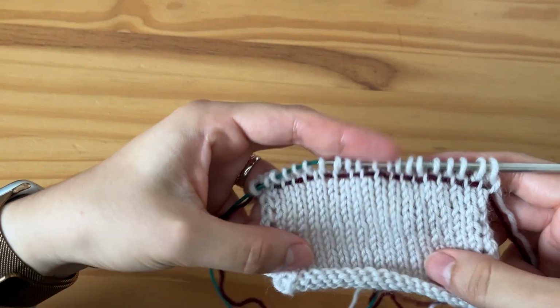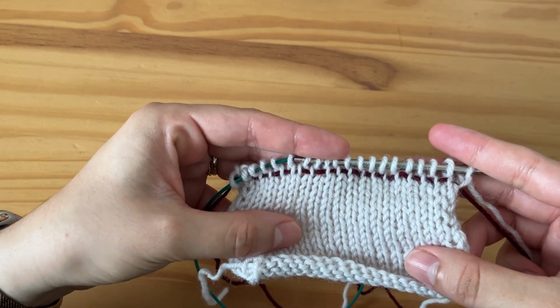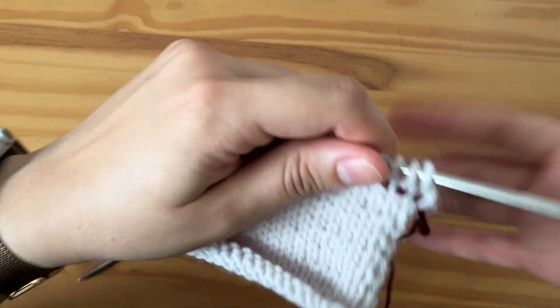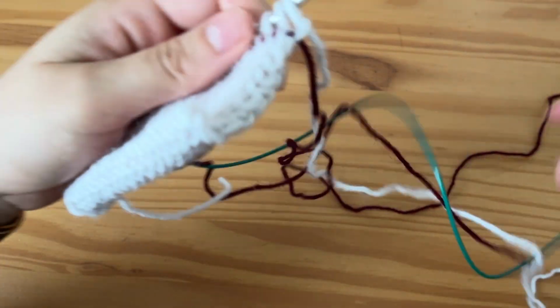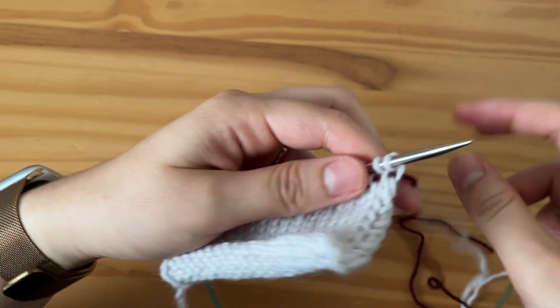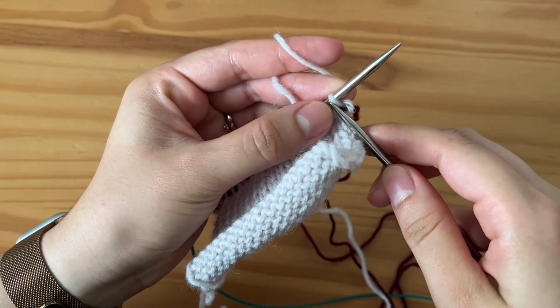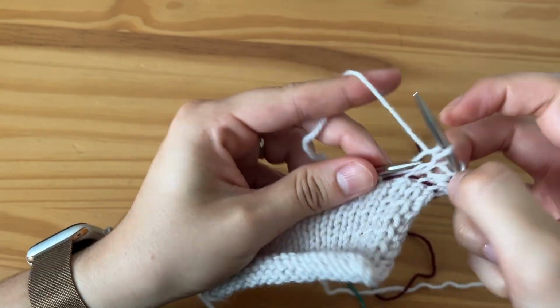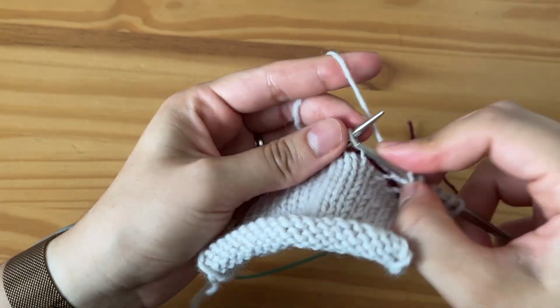So as you keep going, you will see that lifeline there, and you can keep going as far as you want. If, as you go, you decide to go back and frog to where that lifeline is, you can simply pull your stitches out of your needle and frog, and it'll once again hold your stitches in place and you won't lose any of them.